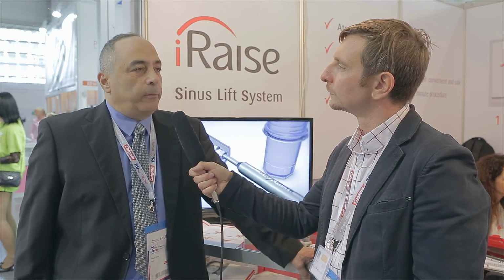And in what kind of situation can we use this kind of procedure? You're going to talk about it during the lecture. The procedure is intended for cases in which we have at least 3 millimeters of bone. The residual bone has to be 3 millimeters and above. And from that on, we can raise the membrane for at least another 10 millimeters above those 3 millimeters of residual bone.